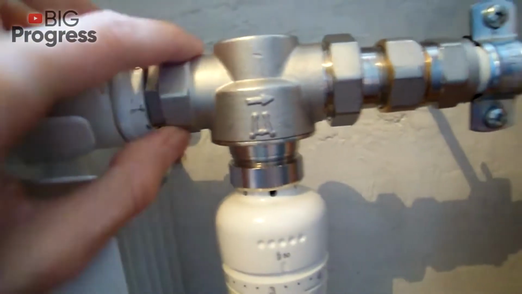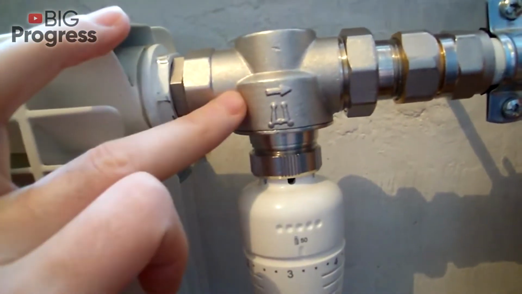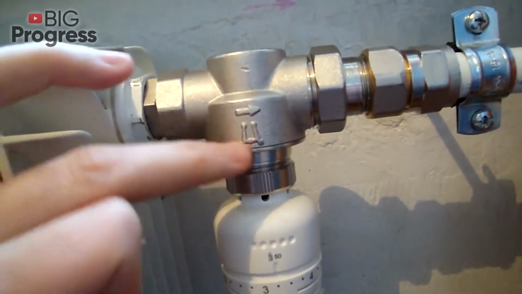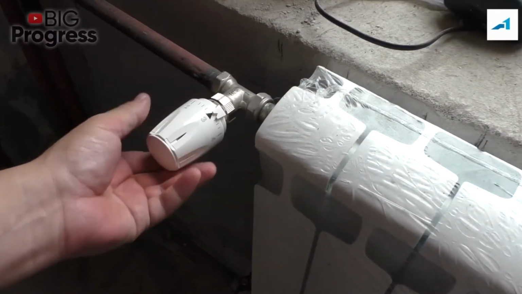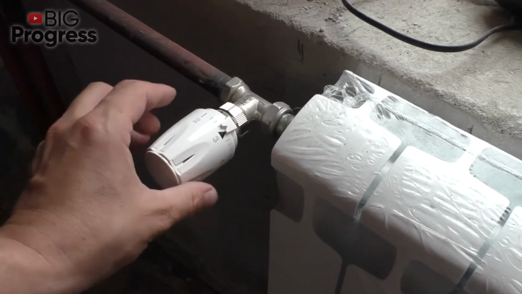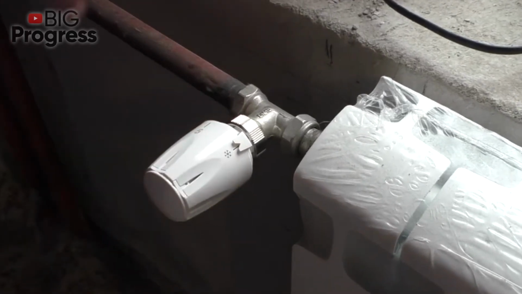The main objective of the thermal head is to perceive the ambient temperature and, by acting on the regulating mechanism of the thermostatic valve, to limit or increase the flow of the coolant that enters the heater. This control method is called quantitative, since the thermostatic valve determines the amount of coolant entering the radiator, thus regulating the heat transfer directly from the radiator.